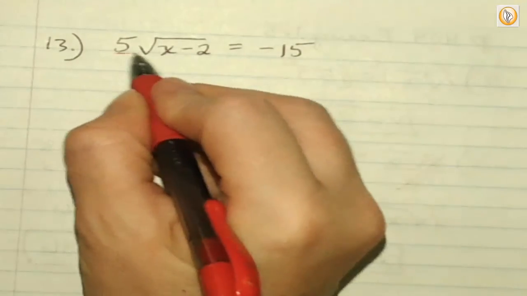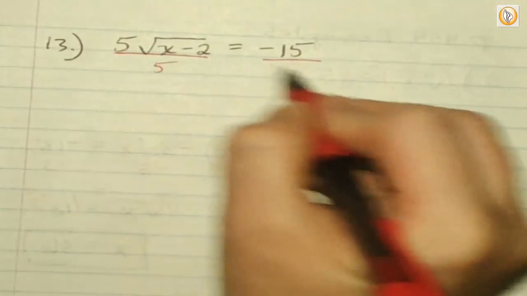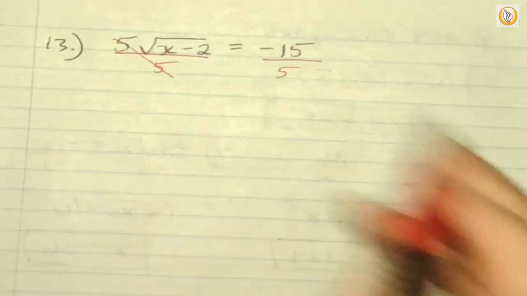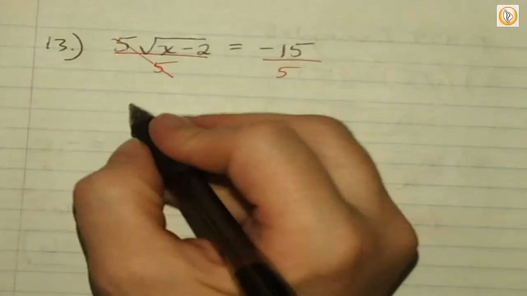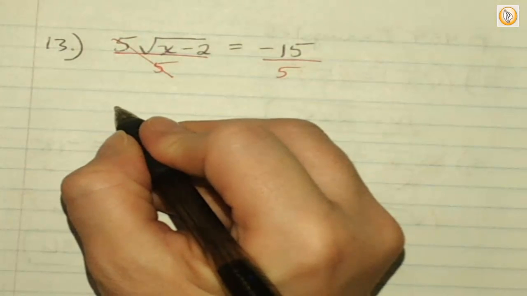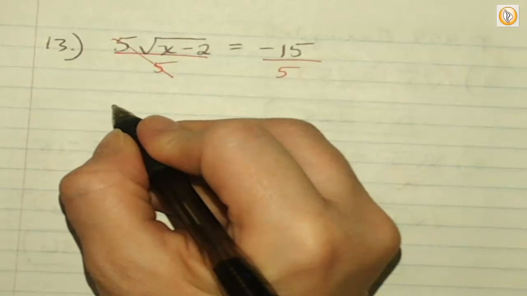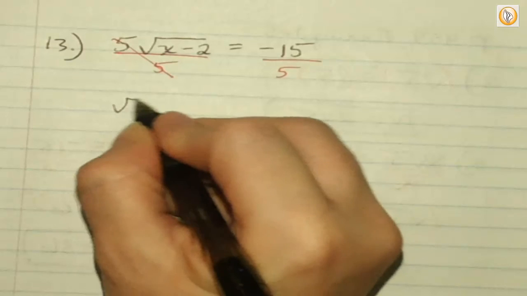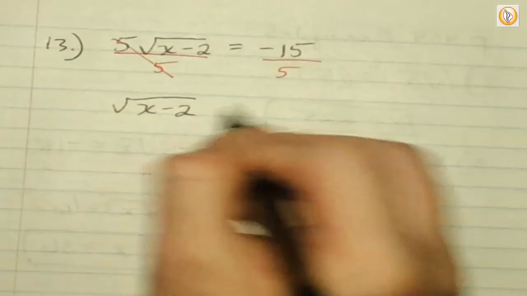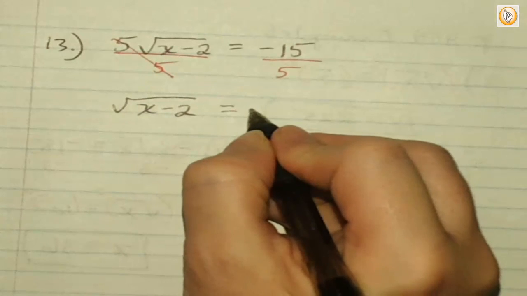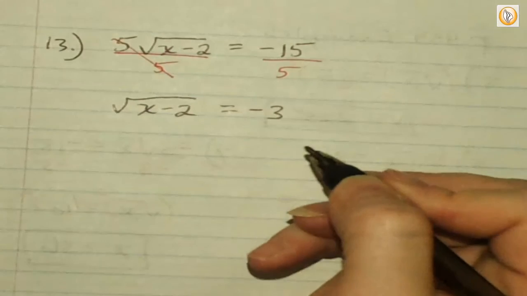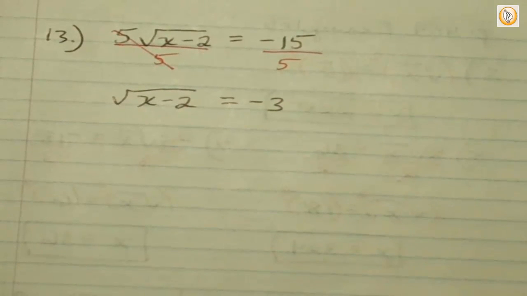Divide everything by 5. Perfect. Because we got to isolate that radical. So what do I write? Radical x minus 2 equals negative 3.